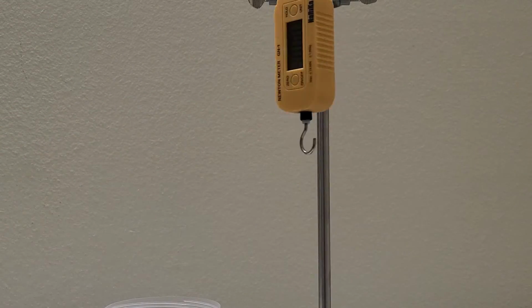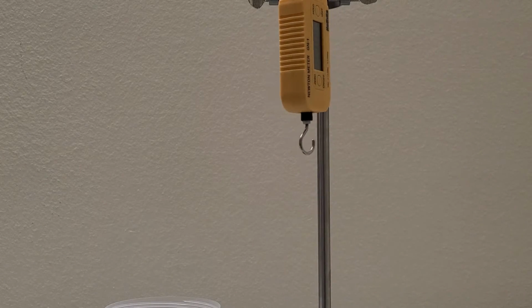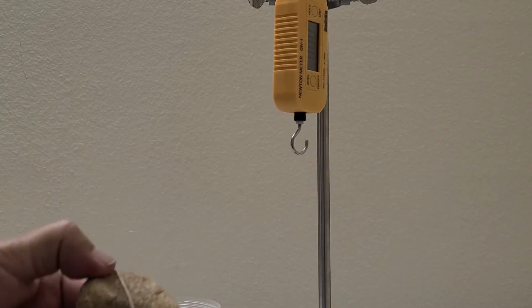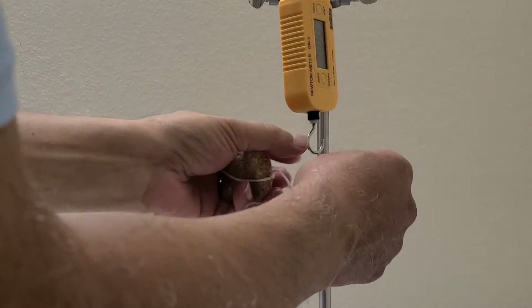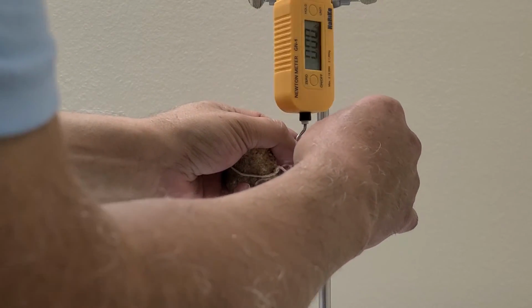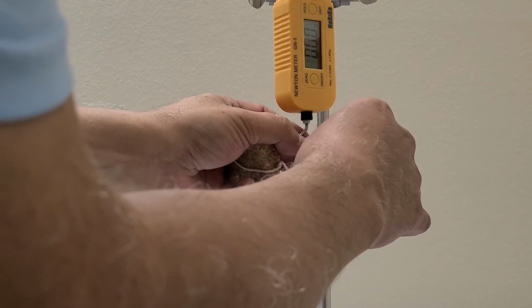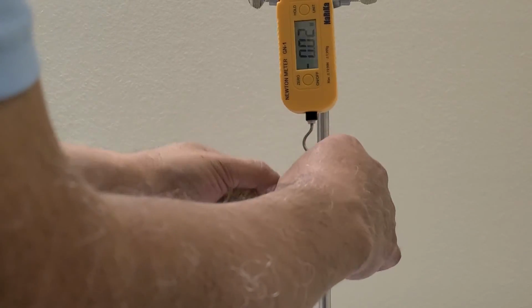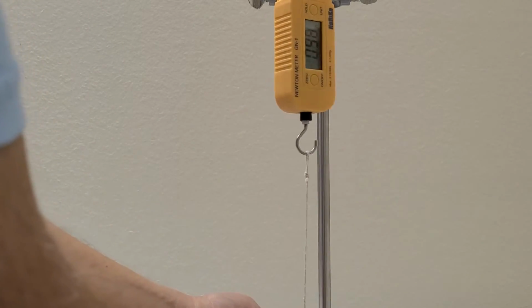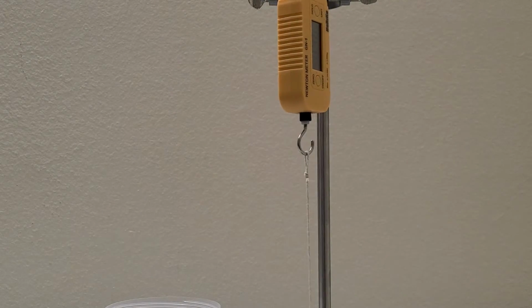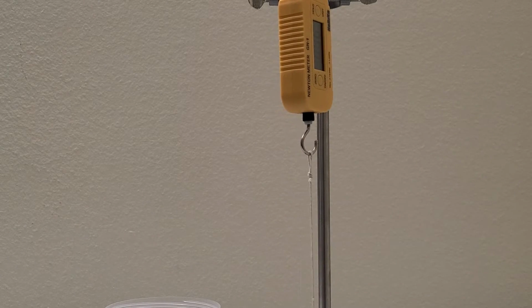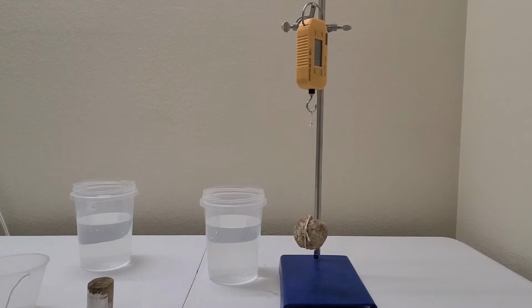Now let's go to the first object, this one. Let's find the weight in air. Okay, let's do it. The weight in air for this object is going to be that one. Can you see it? Okay, let me see this view. Okay, perfect.